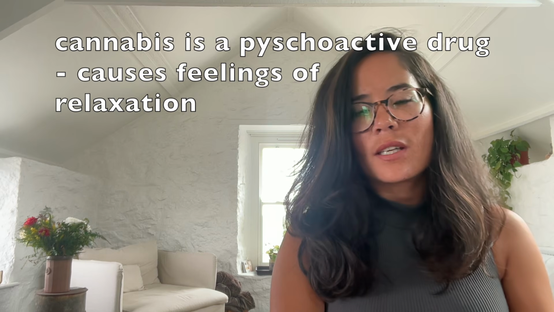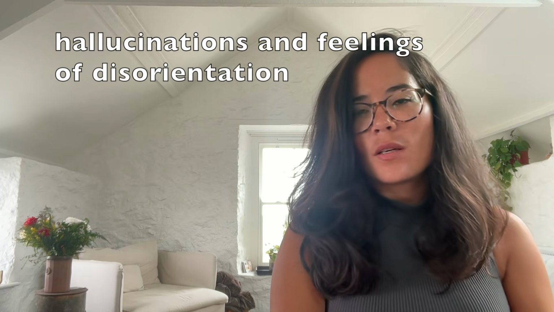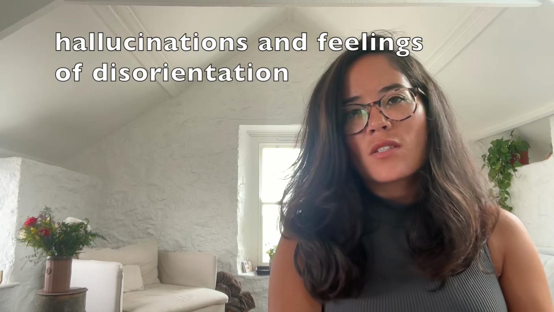What about cannabis now? Cannabis is an illegal drug. It's a psychoactive drug. It causes feelings of relaxation, but with prolonged and long-term use, you can end up with hallucinations and feelings of disorientation. Cannabis is often smoked with tobacco, which may lead to damage to the lungs.